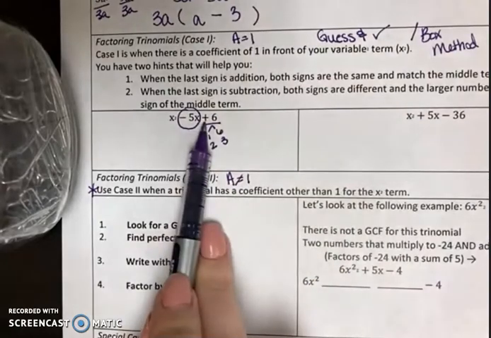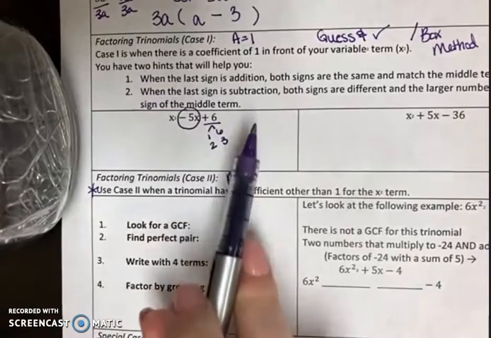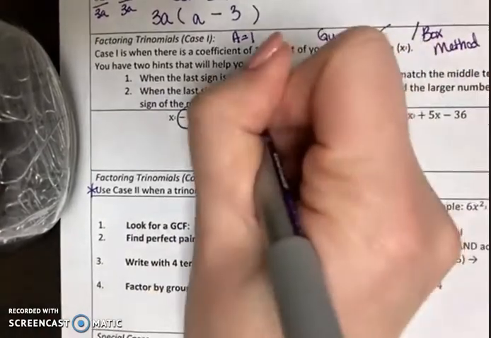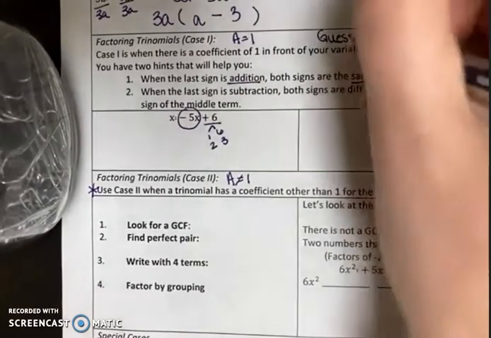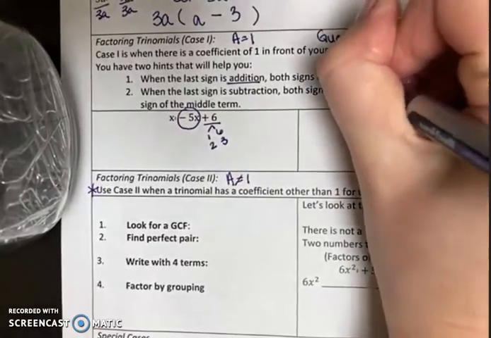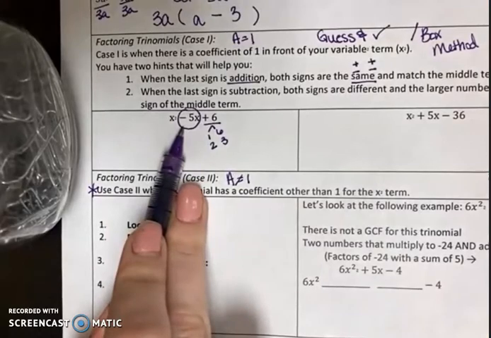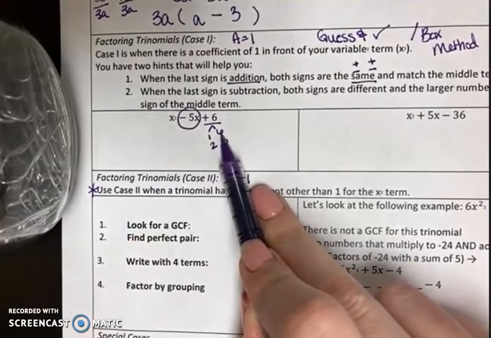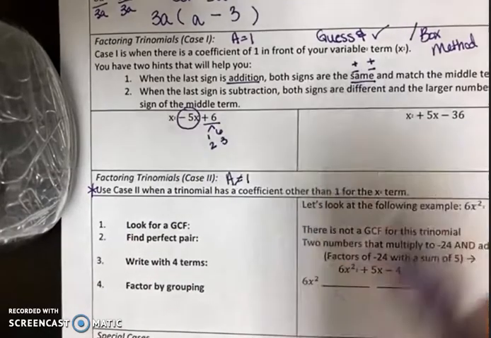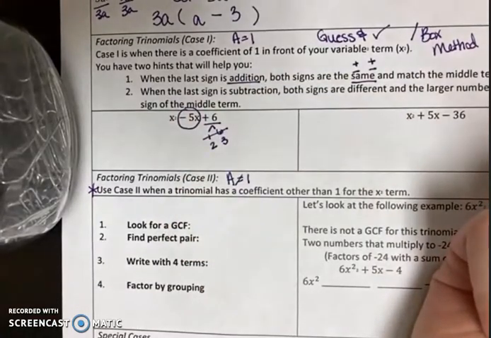Now, because this is a positive 6, which is what the hints relate to up here, because it's a positive or addition, I know that I'm going to have to use same signs. So I'm either going to have to use a plus plus or a minus minus to get a negative 5. If I look at the 1 and 6, there is a way I could get negative 5, but not using same signs. So I cannot use the 1 and the 6.